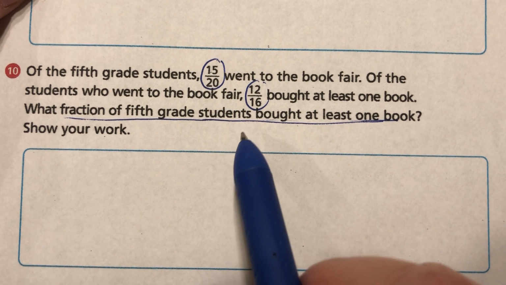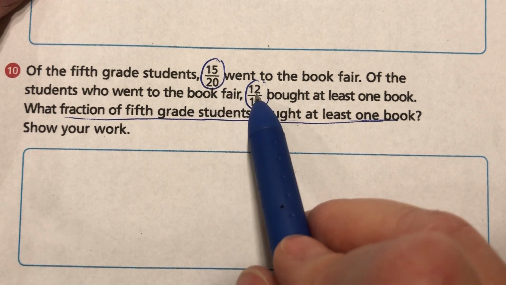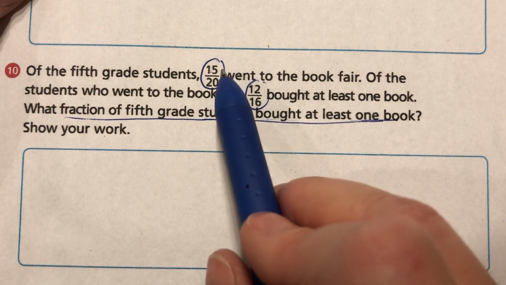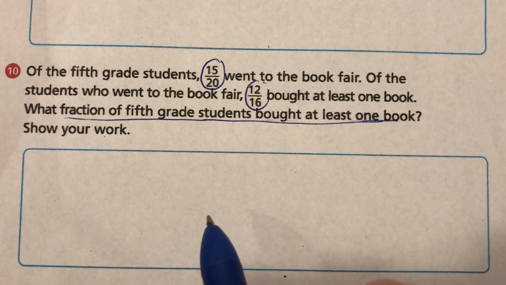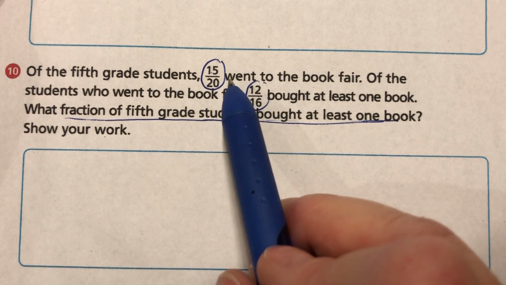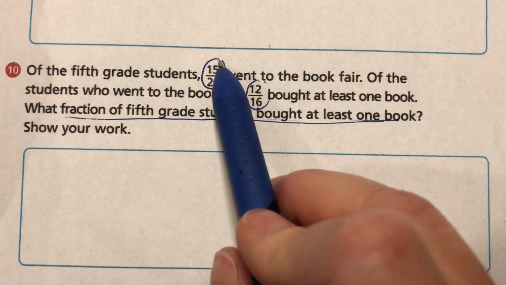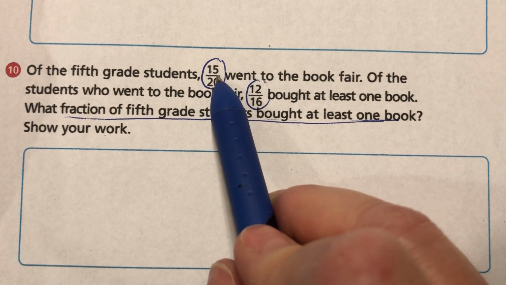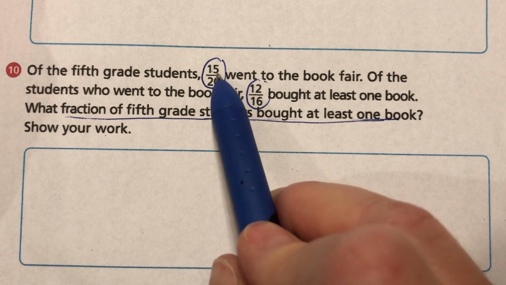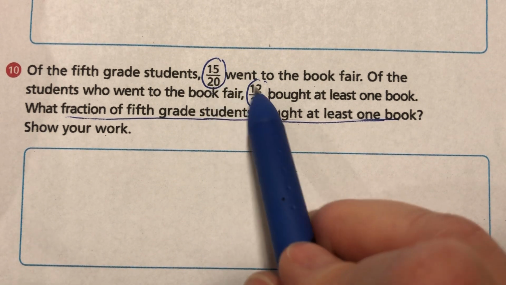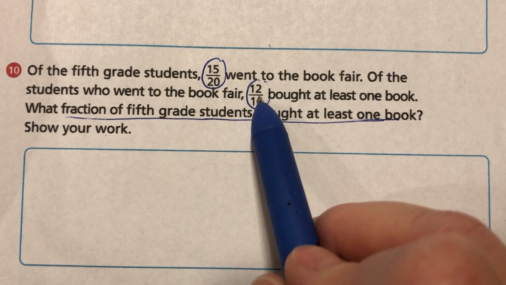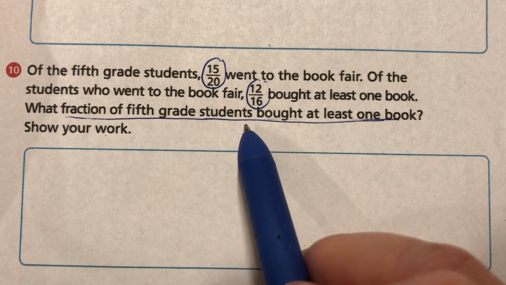And we've had enough number talks to know if I want to take a part of a part, right, that word "of", if I want to do 12/16 of 15/20, this means we're multiplying. You could also think of it, if these are the number of people that went to the book fair, and 12/16 of those people bought at least 1 book, then my answer should be less than 15/20, right?